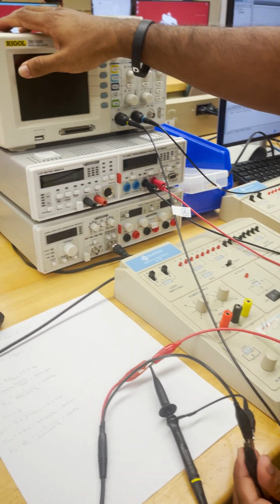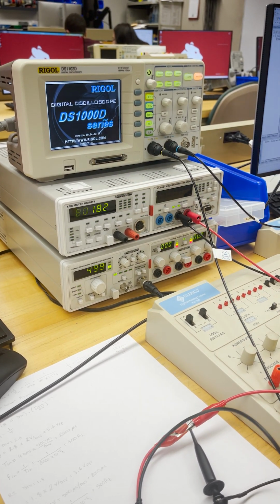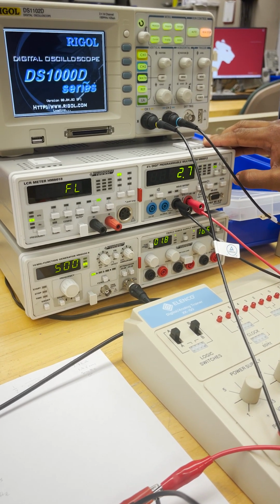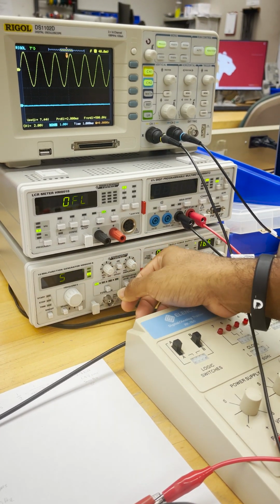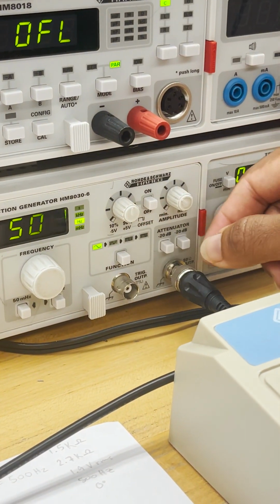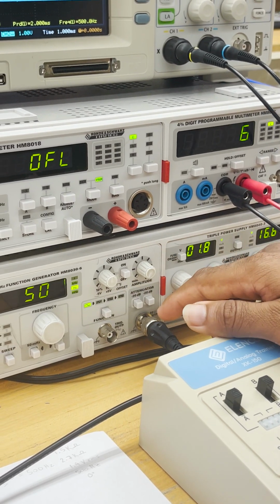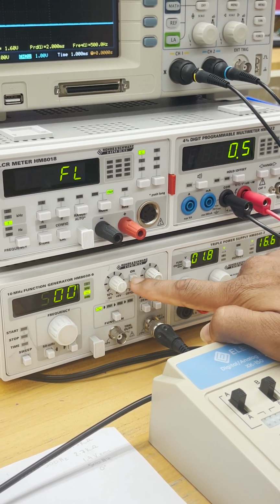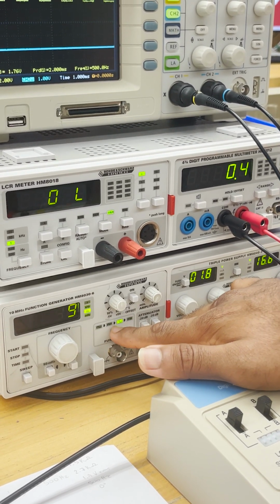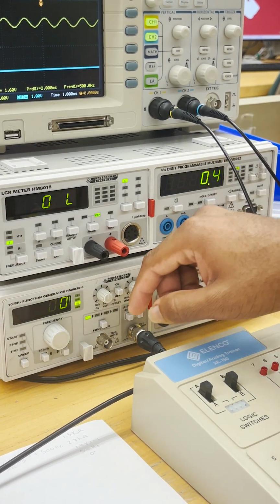Then we're going to turn on everything. And then we're going to look at our DMM, and we're going to make sure that it's on AC. And then on our function generator, we're just going to make sure that our left knob is pointing straight up and down, and our right knob for amplitude is all the way counterclockwise. We're also going to make sure all of these buttons are in the out position. We're going to make sure this is on the first one for the sine wave.